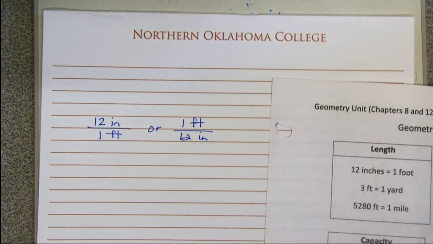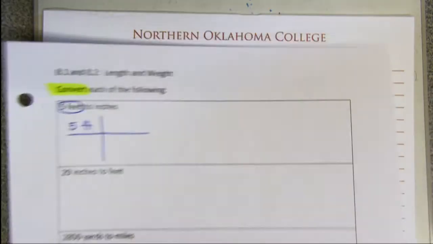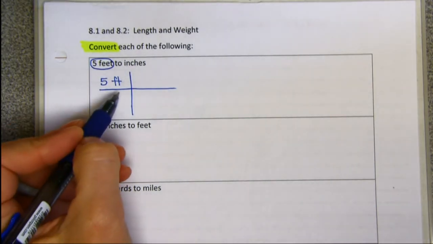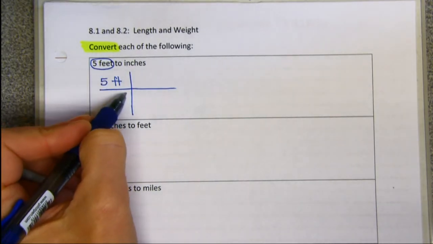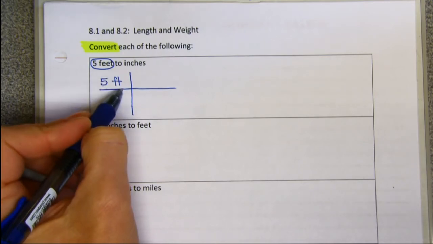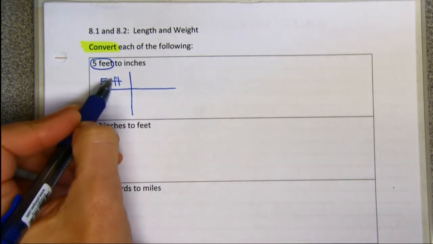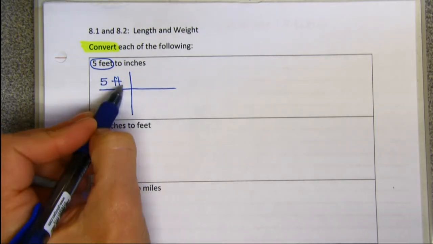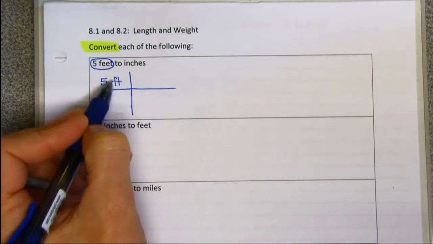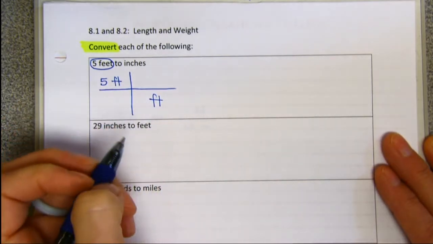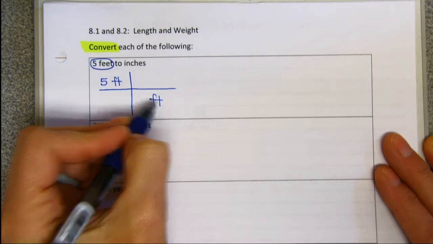Now, it's always determined on what you need to cancel out. Remember, in fractions, I can always cancel when something is on the top and on the bottom. I can't cancel top to top, but I can cancel top to bottom. So if I want to get rid of feet and it is on top, then I put feet on bottom. That will allow me to cancel those out.